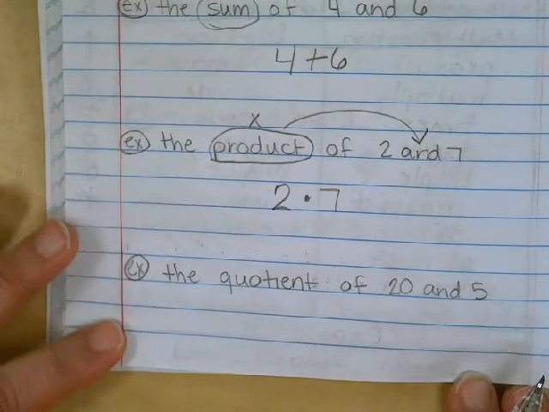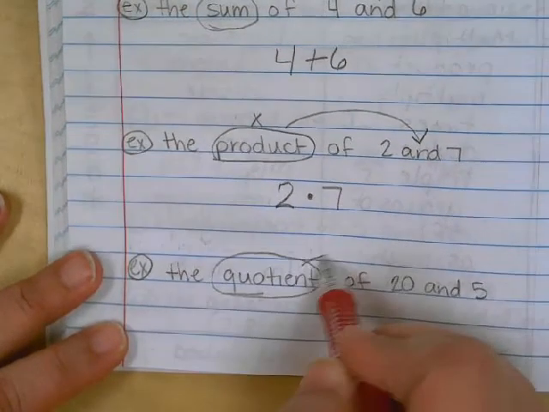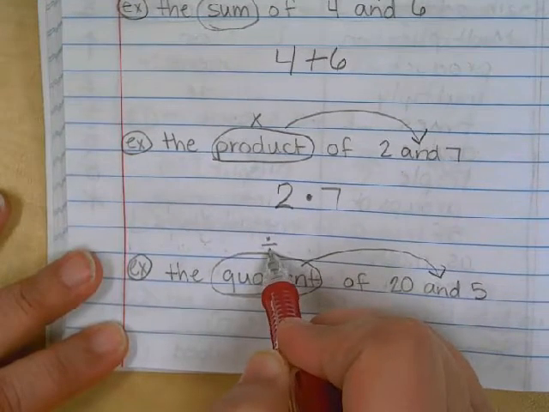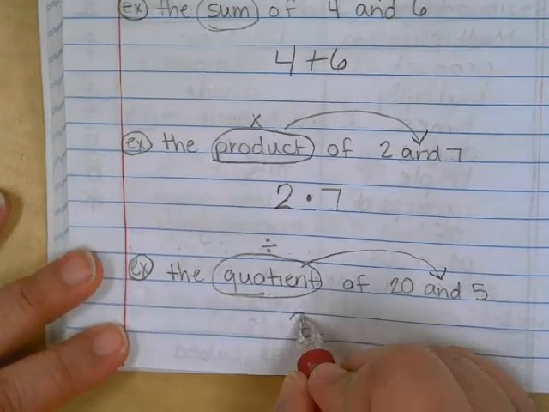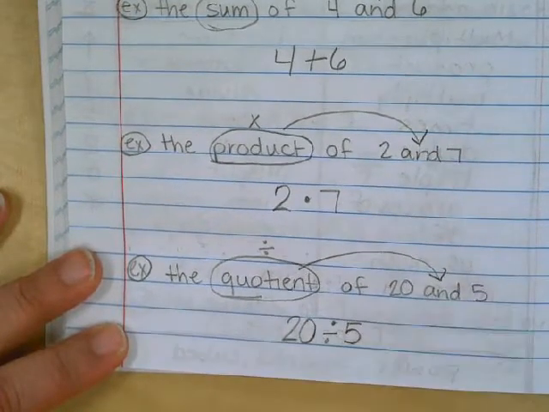The quotient of 20 and 5. This word quotient replaces the word and. Quotient lets us know that we are dividing. So 20 divided by 5.